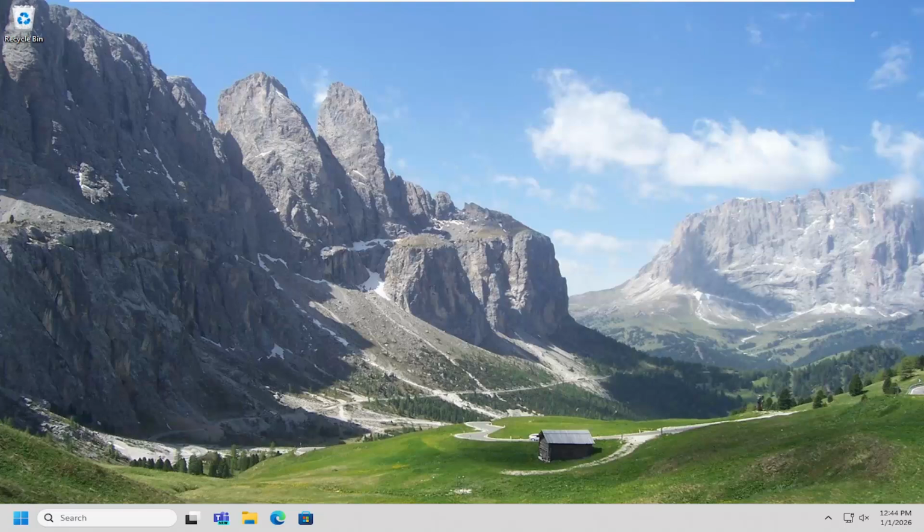In today's tutorial, I'm going to show you how to enable or turn on the Narrator keyboard shortcut on your Windows 11 laptop, tablet, or desktop computer. So this should hopefully be a pretty straightforward process here, guys. And without further ado, let's go ahead and jump straight into it.